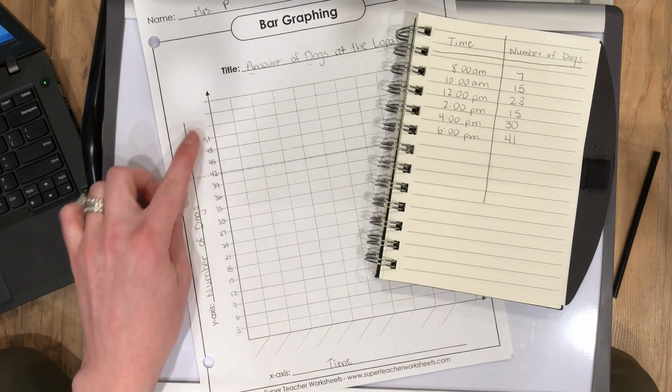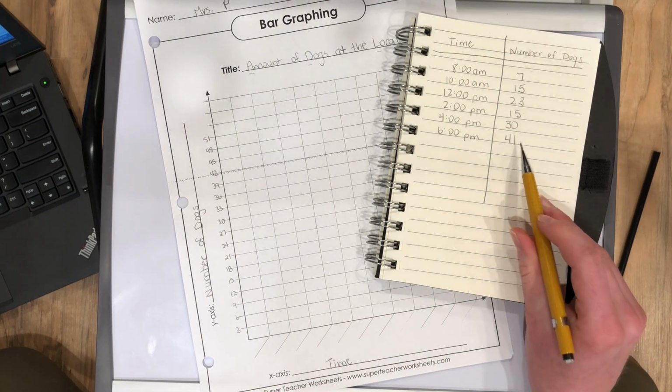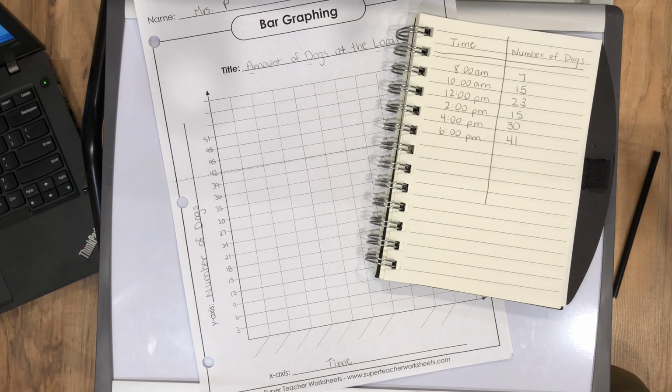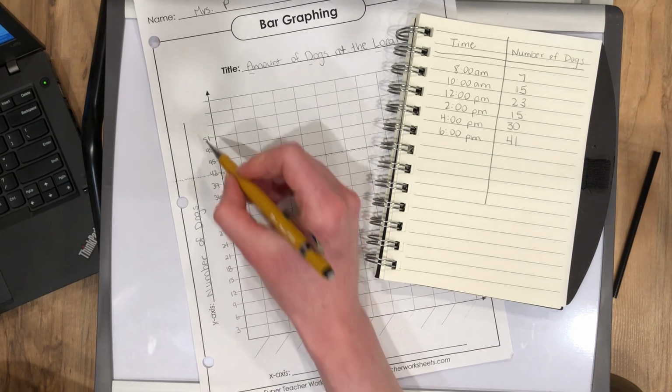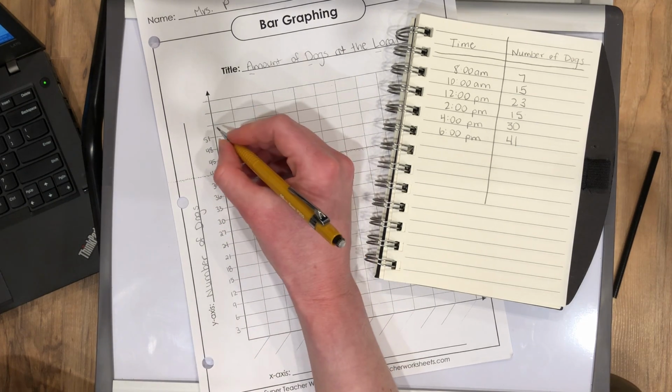And you know what? I've already gone high enough because really I only need 41. All right. So one thing I wanted you to notice was how I put the number exactly next to the line. Because what happens, let's just say, so 54 would be next.